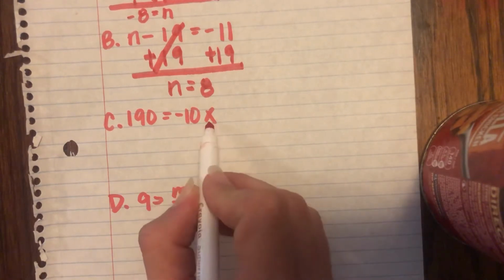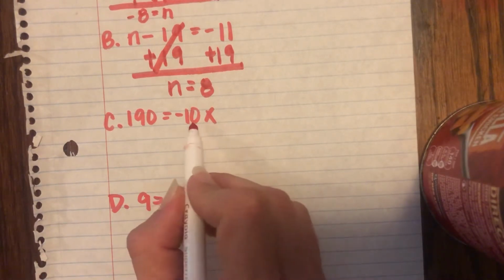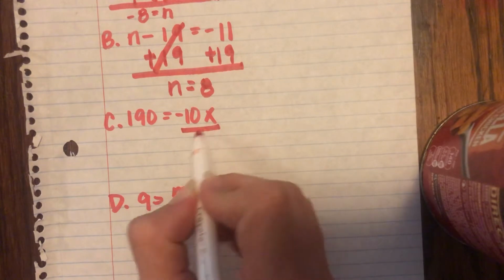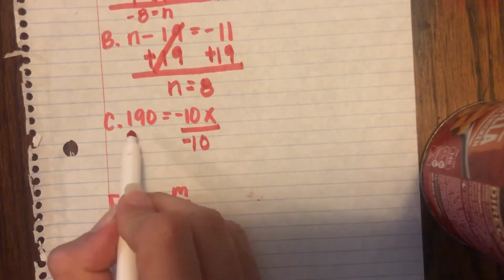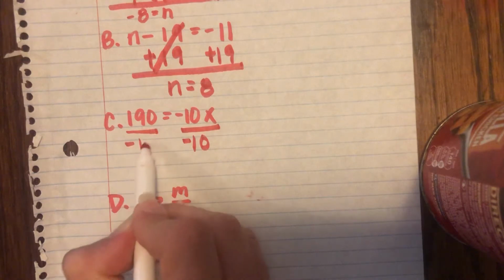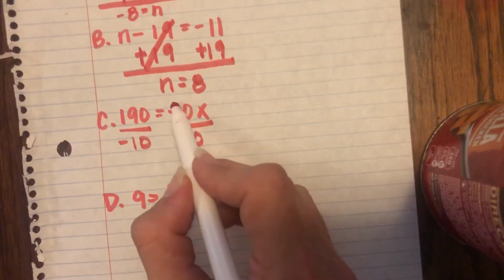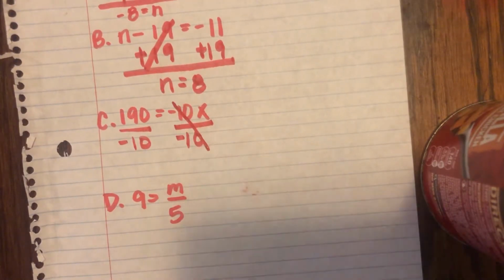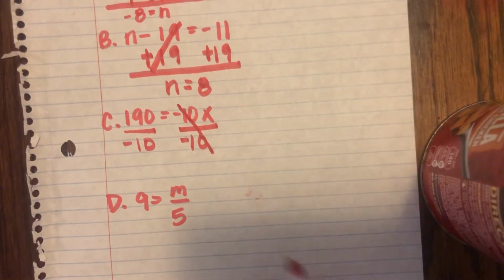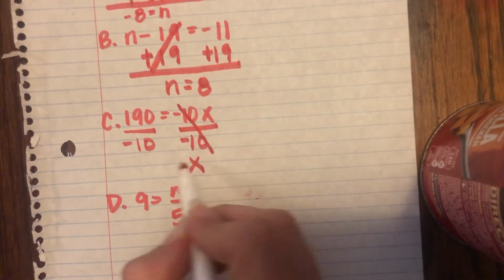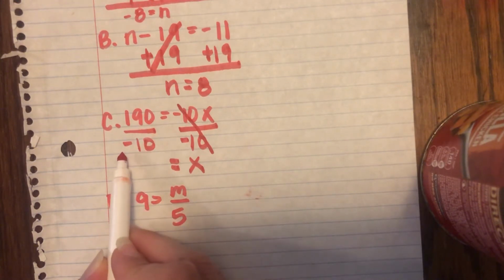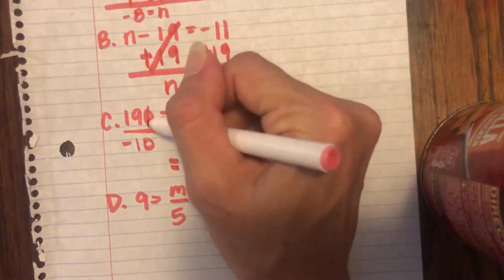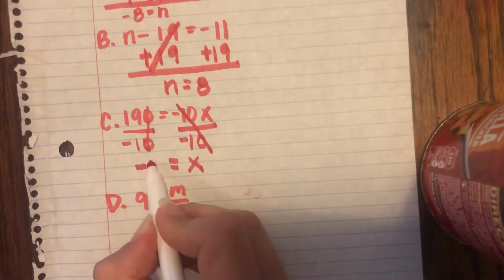So since we are multiplying the x to negative 10, that means we're going to divide by negative 10, and you have to do it on both sides of the equal sign. So on this one, negative 10 divided by negative 10 is 1, so therefore it cancels out, leaving us with x on this side. And 190 divided by negative 10 is going to end up being negative 19.